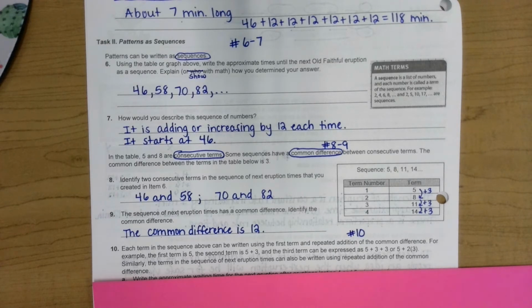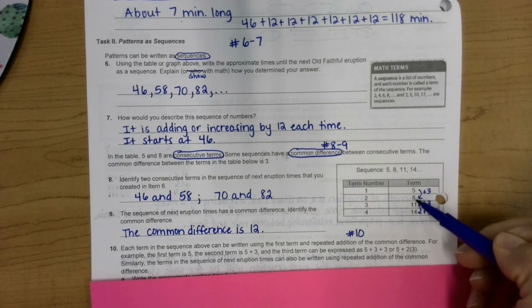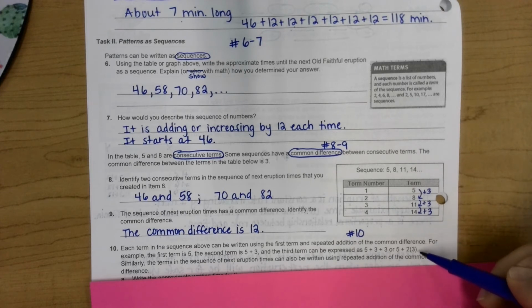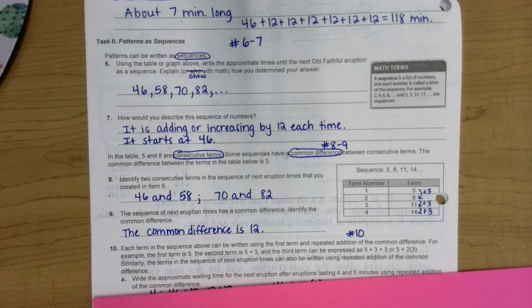Last problem we're doing. It says each term in the sequence above can be written using the first term and repeated addition of the common difference. For example, the first term is 5. The second term is 5 plus 3, like 8 is 5 plus 3. The third term can be expressed as 5 plus 3 plus 3, or 5 plus 2 times 3. Similarly, the terms in the sequence of next eruption times can also be written using repeated addition of the common difference.